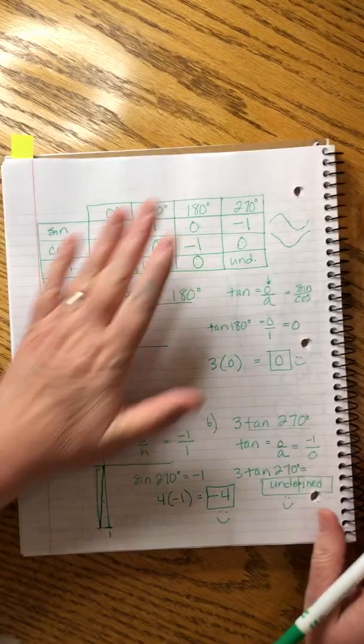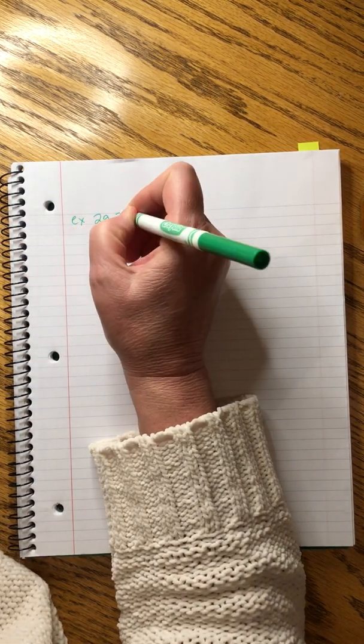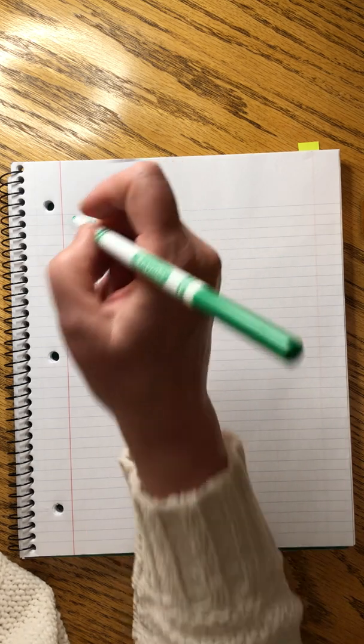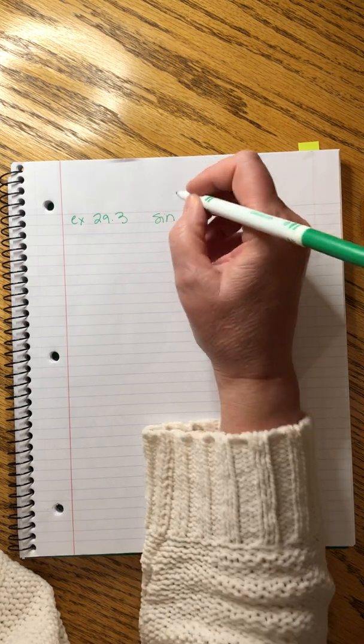Okay. Flipping over here. And there's just one more problem. Example 29.3. Evaluate. Okay, now this is getting a little bit wackier.